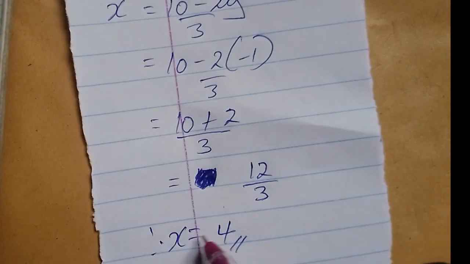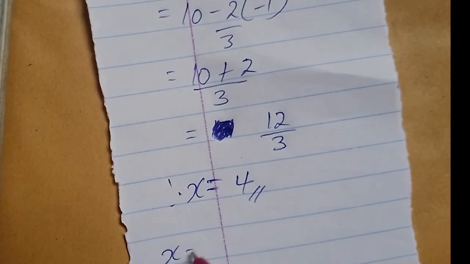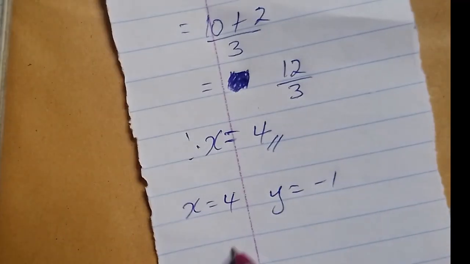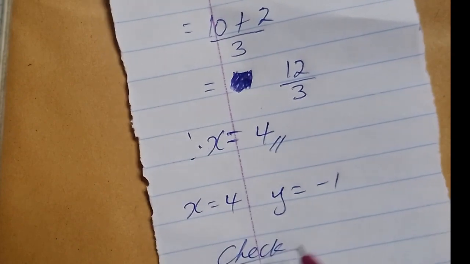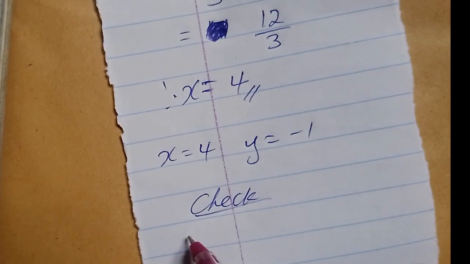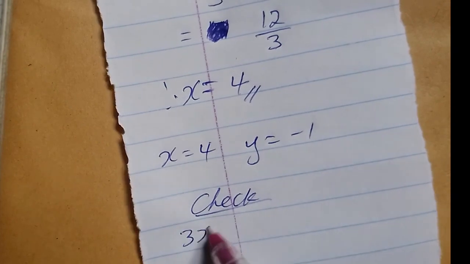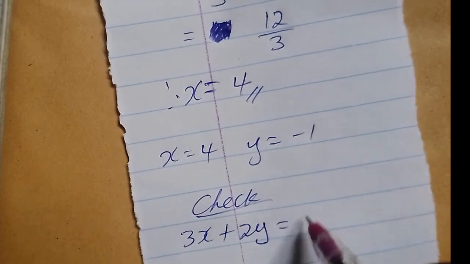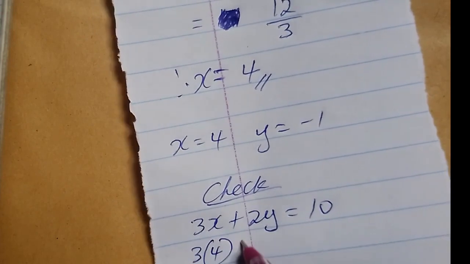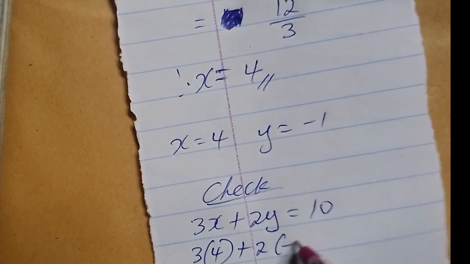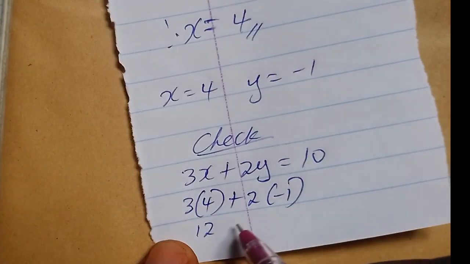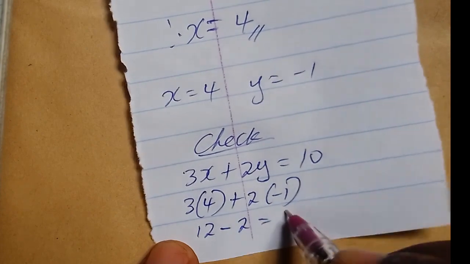Therefore, x equals 4, y equals minus 1. Now let's check with equation 1: 3x plus 2y equals 10. So we have 3x, my x is 4, plus 2 open bracket minus 1. Now 3 times 4 will give me 12, minus 2 equals 10.